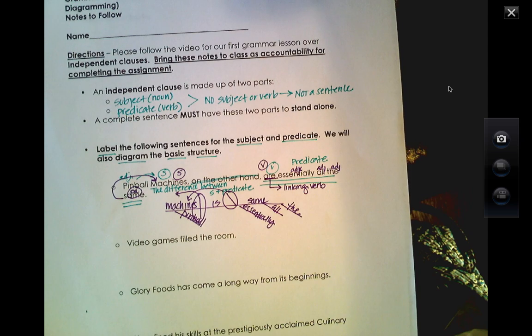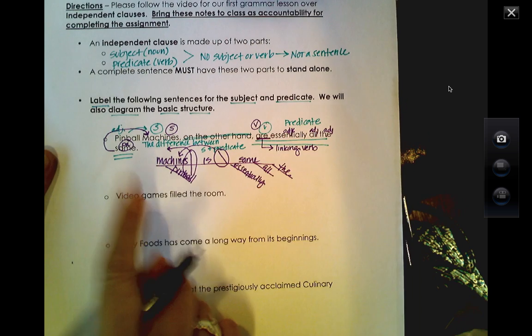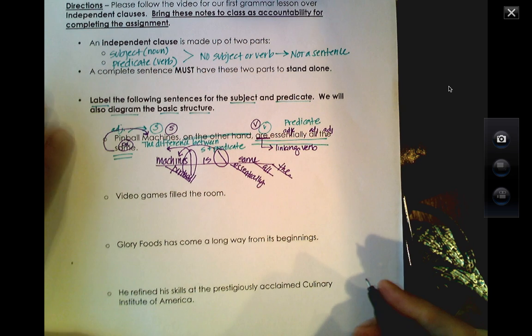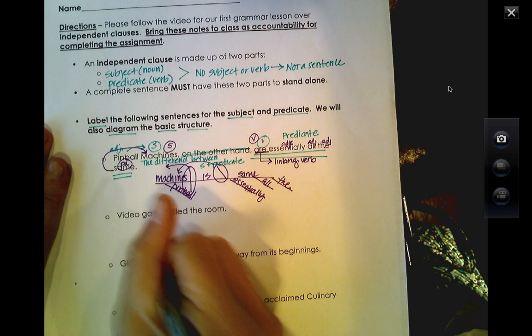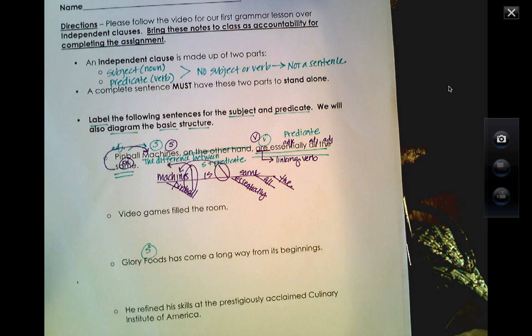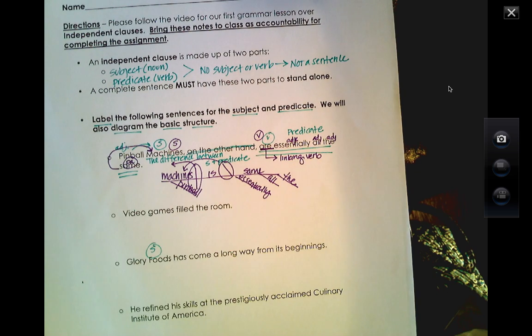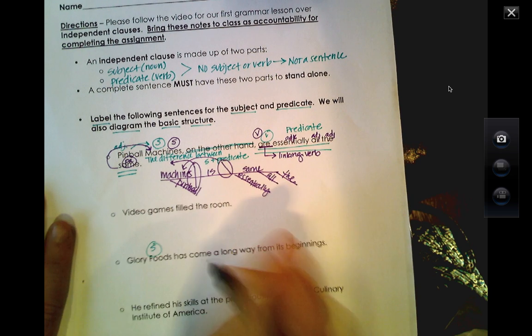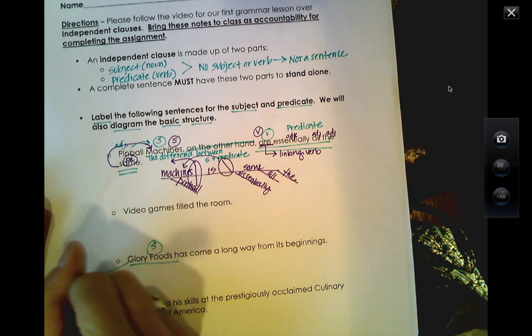I know, it should start to be coming back to you a little bit. Let's do the third one down. We're going to keep the video games one for special for a second. So, our subject here is the name of the food brand. It's going to be Glory Foods. Remember, when you have a proper noun, which is Glory Foods, it's the name brand, you keep it together. So this is a proper noun.